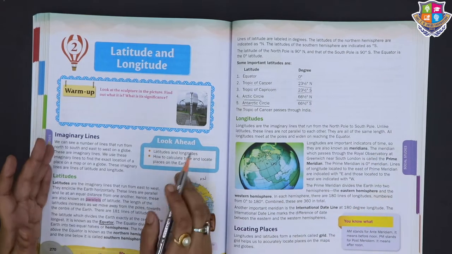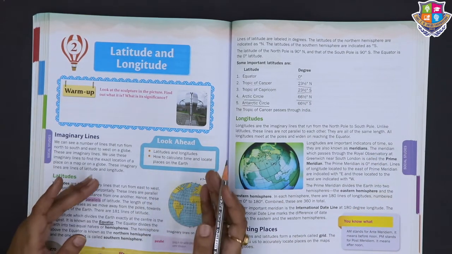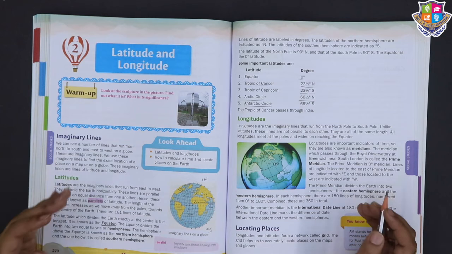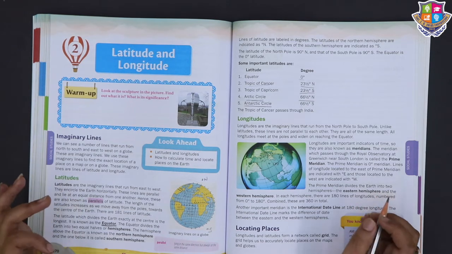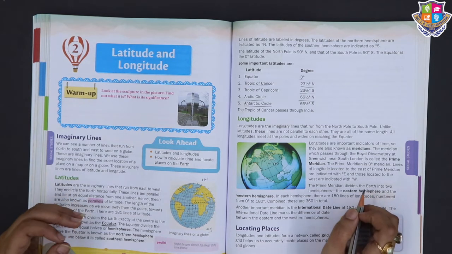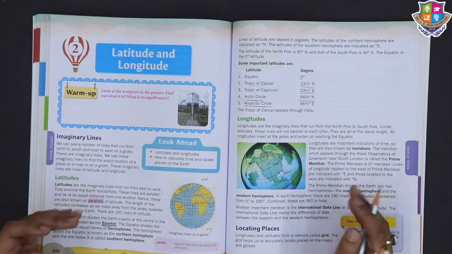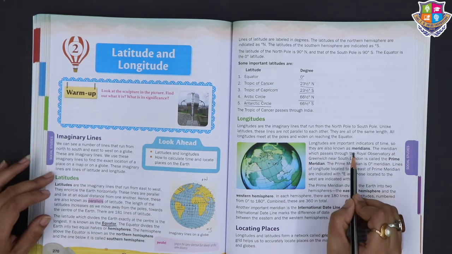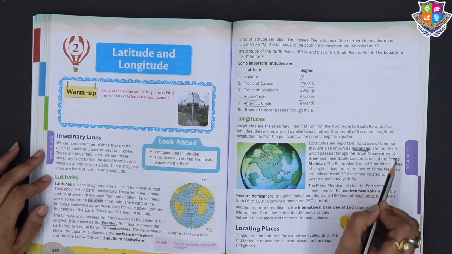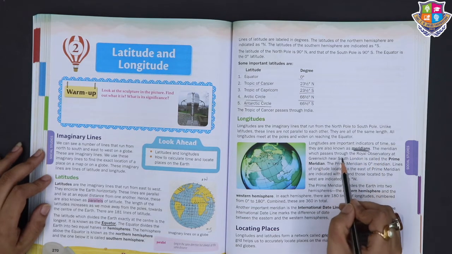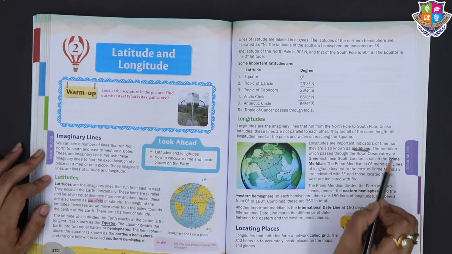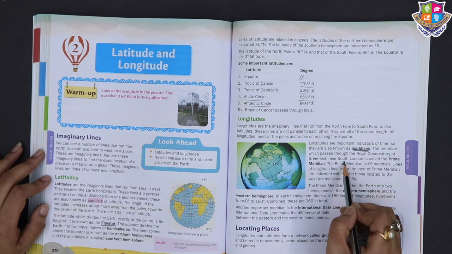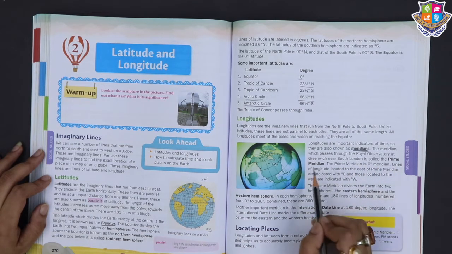Latitudes are indicators of climate zone and longitudes are indicators of time. With the help of longitude, we can easily calculate the time. They are also known as meridians. The meridian which passes through the Royal Observatory at Greenwich near South London is called the Prime Meridian.